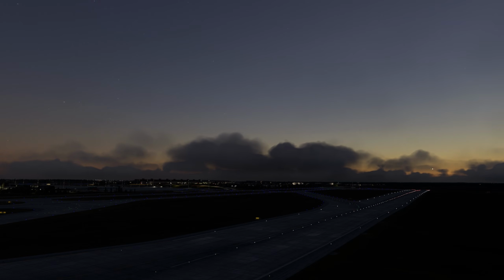Munich Tower, Turkish 6 Quebec Bravo, Alpha runway 08 left. Turkish 6 Quebec Bravo, Munich Tower, wind 075 at 9, runway 08 left cleared to land. Runway 08 left cleared to land, Turkish 6 Quebec Bravo.